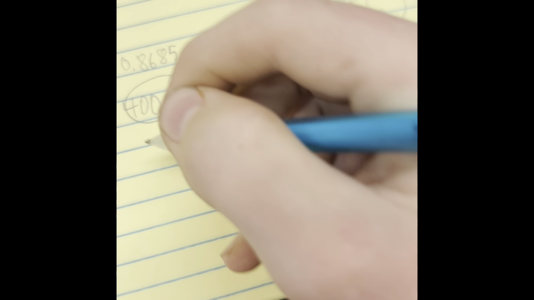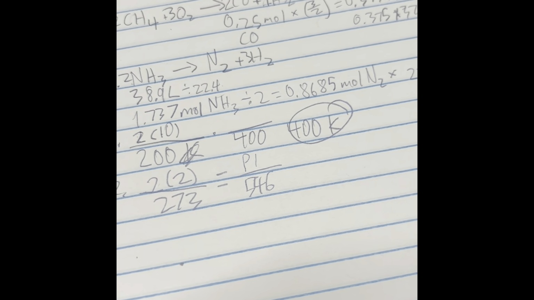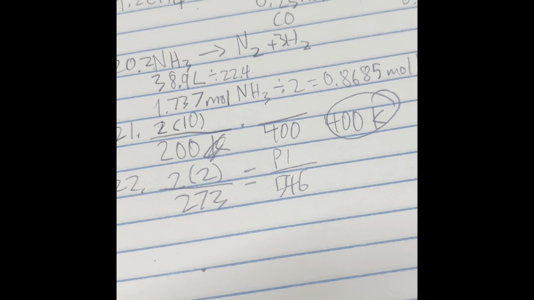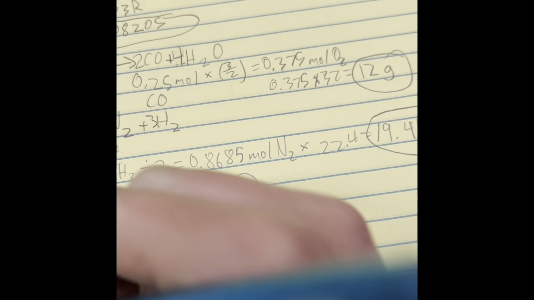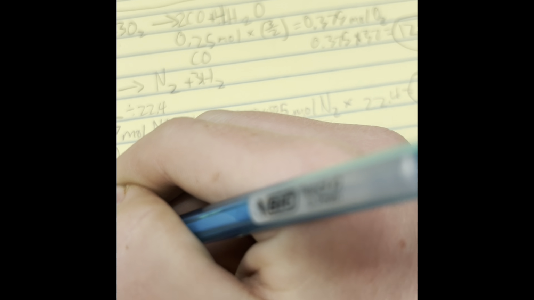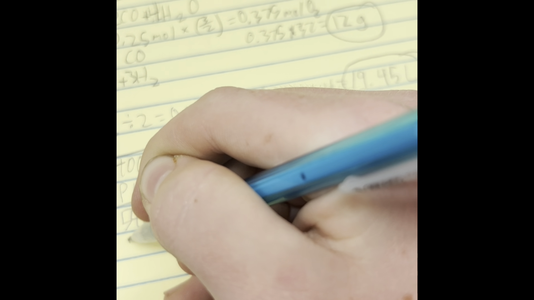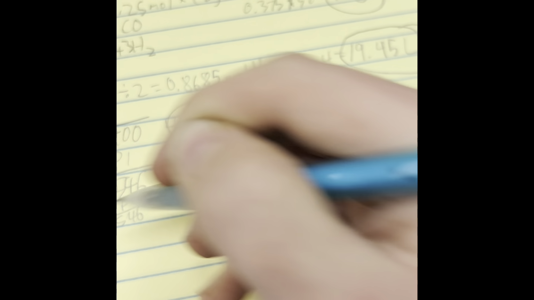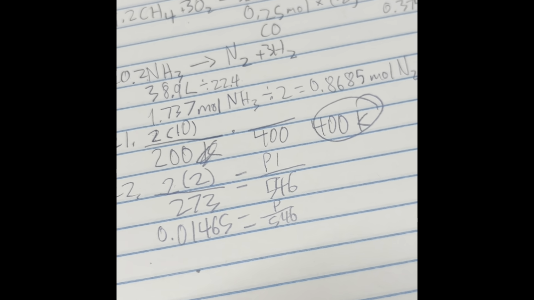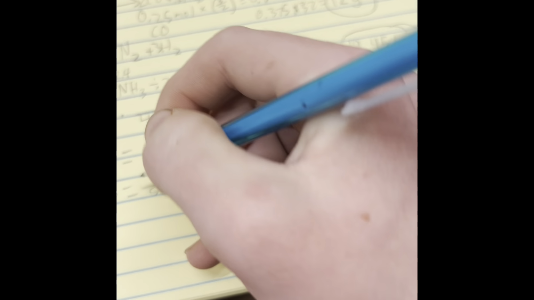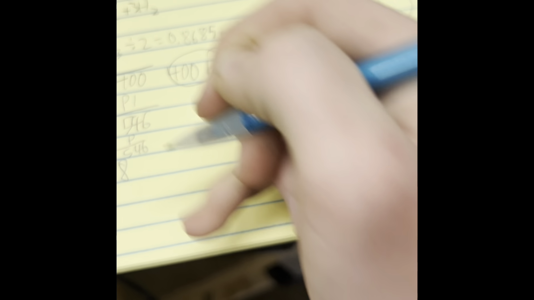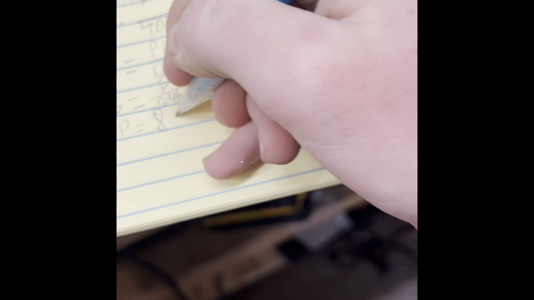So 4 divided by 273 is 0.01465, equals P divided by 546. If I multiply that by 546, that just gives me 8. So P equals 8. Right? So 8 ATM is the final pressure.